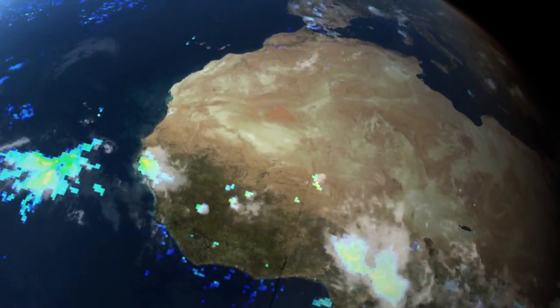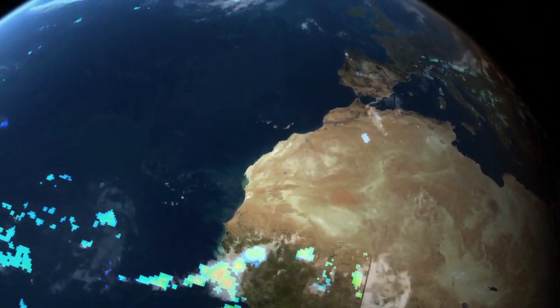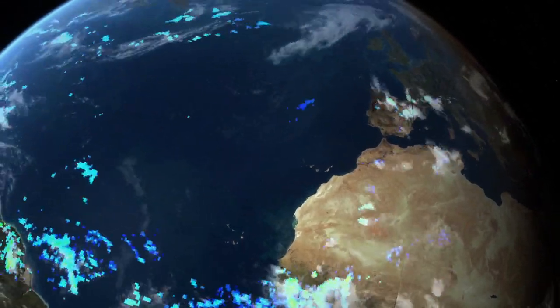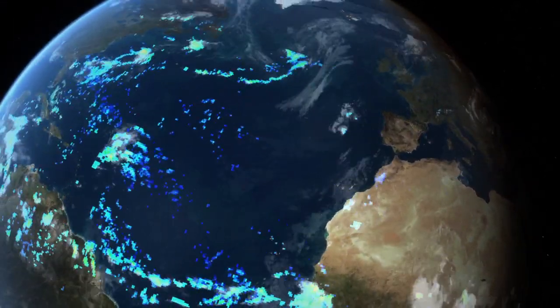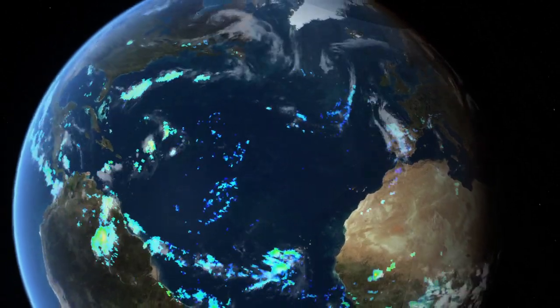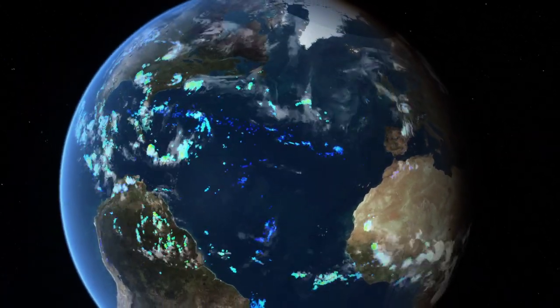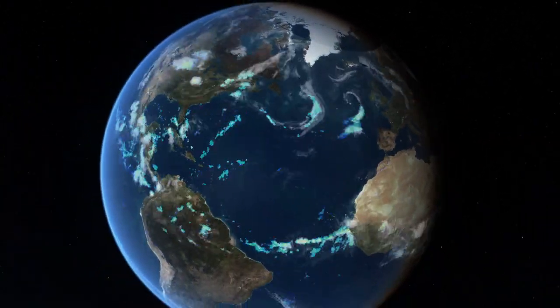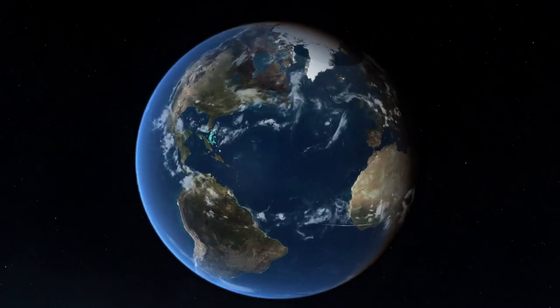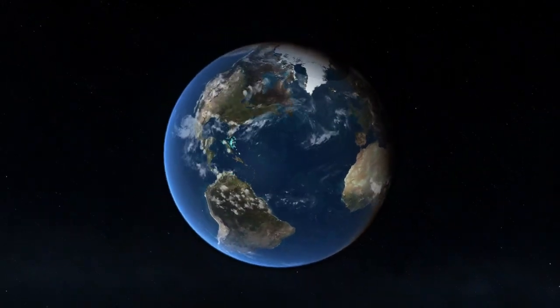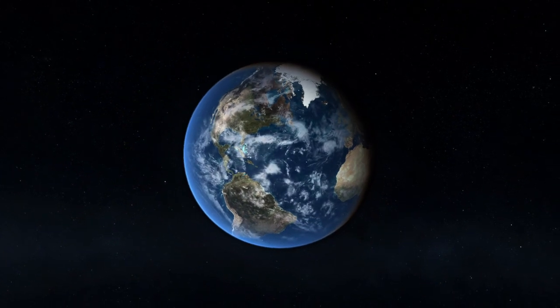Sensors on a suite of NASA satellites observe and measure water on land, in the ocean, and in the atmosphere. These measurements are important to understanding the availability and distribution of Earth's water, which is both vital to life and vulnerable to the impacts of climate change and a growing world population.